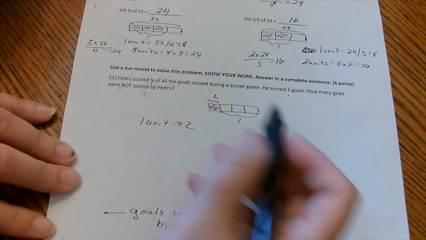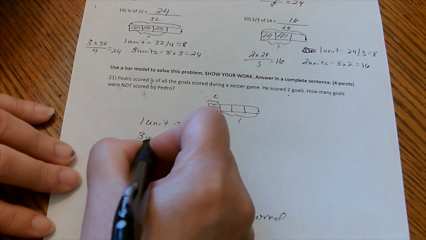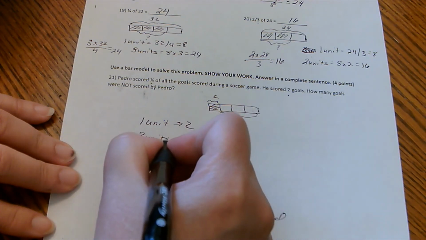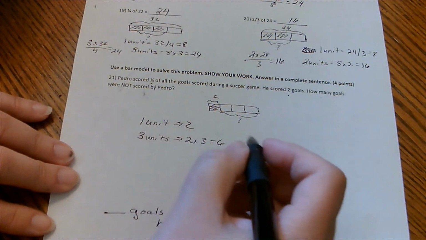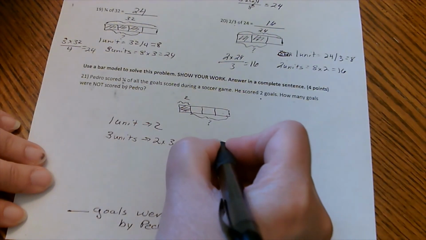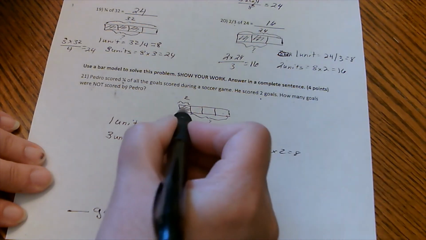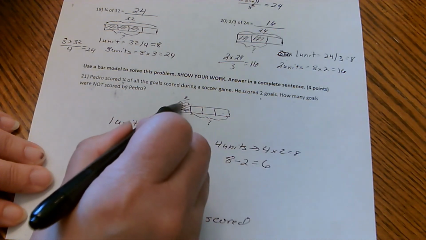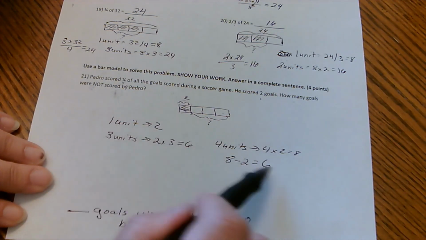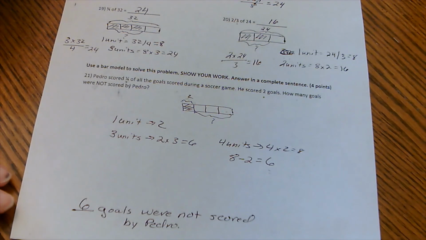I have a couple ways I can find this out. I can say, I know what 1 unit is. All the units are the same, so I can say 3 units, because that's what he didn't score, is 2 times 3, which is 6. I could do it that way. Or I could say there are 4 units total, and that's 4 times 2 equals 8, but then I have to subtract out what he scored from the total number of points scored in the game to find out how many that he did not score. So he did not score 6 of the points. All right, there's our review.